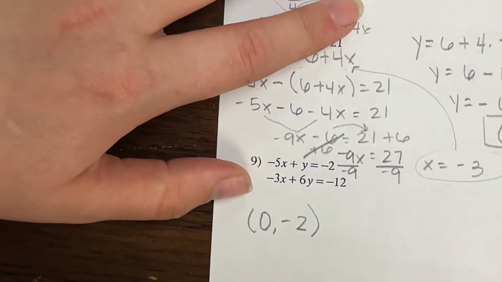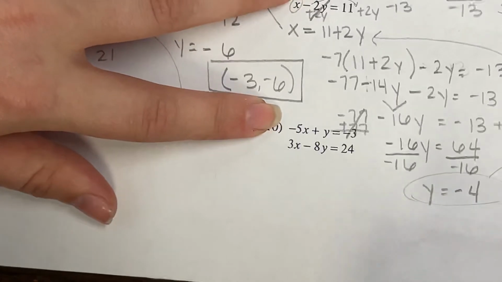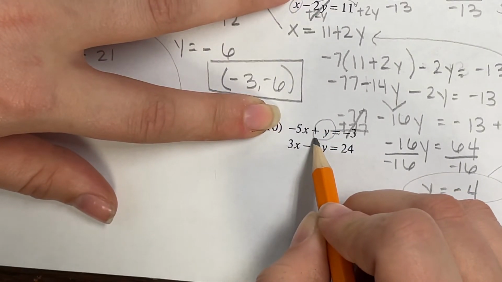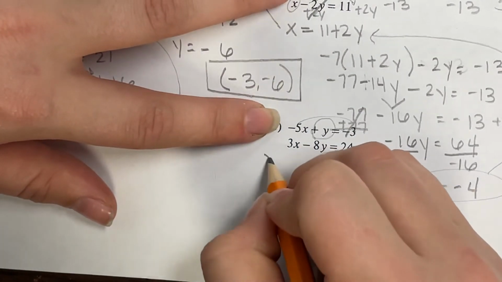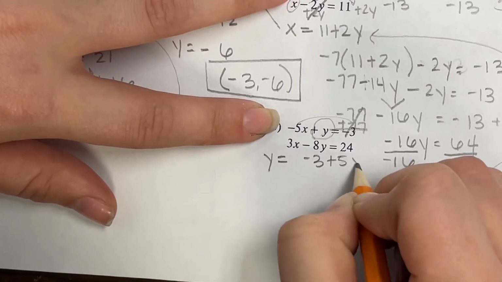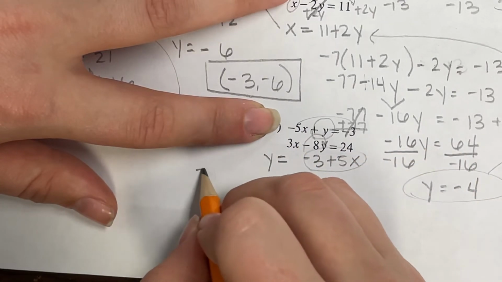All right, this last one I'm going to try to fit on here since I've saved some space. I want to get this y all by himself. He has a positive and no coefficient, so let's move that 5x over. You'll end up with y equals -3 plus 5x. Take that, plug it in for that y.